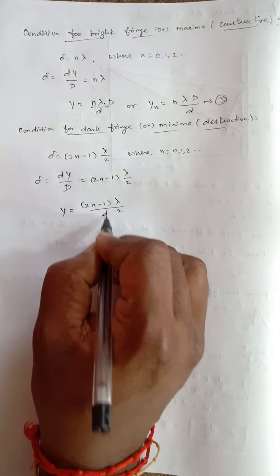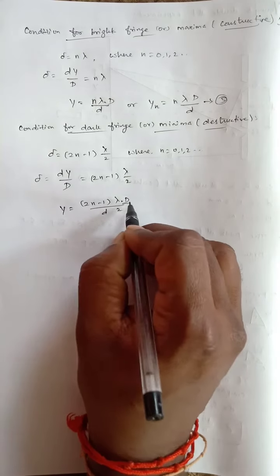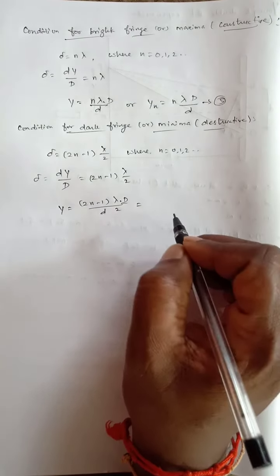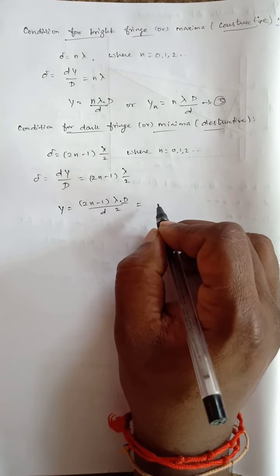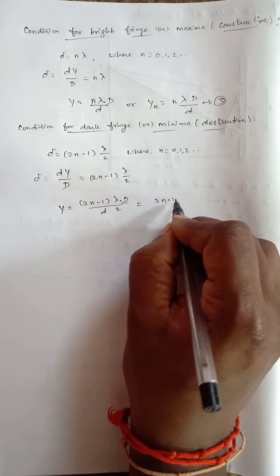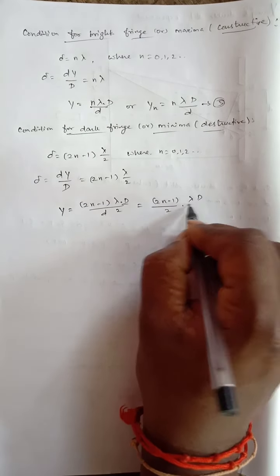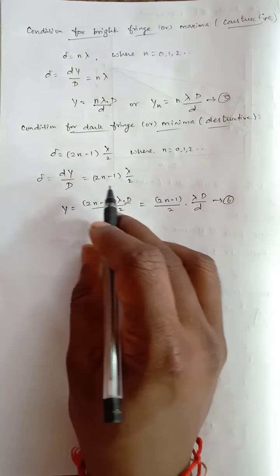We write this as (2n minus 1) by 2 into lambda capital D by small d. This is equation number 6, the condition for dark fringes.